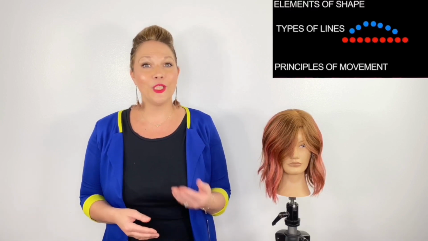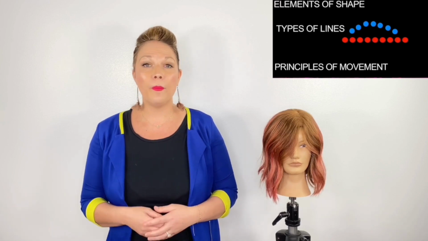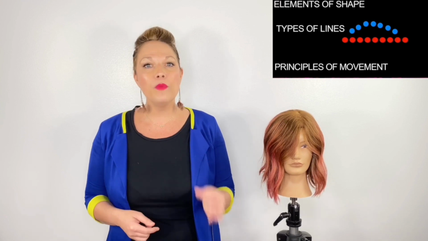So let's dive in a little bit deeper and think about what are some key things that we need to look at when our client brings us in a picture. For me, I like to look at the line that we just talked about. So am I seeing a straight line in the silhouette or am I seeing a curved line in the silhouette? I also like to look at all the different elements that are in shape: perimeter, silhouette, and texture. And then of course, lastly, I think of my movements.